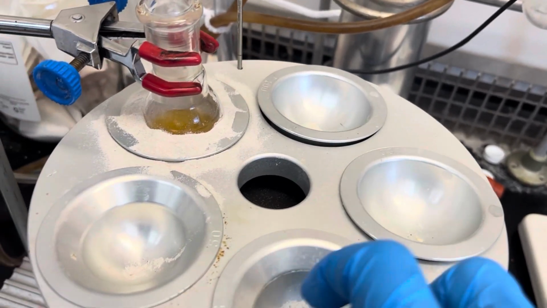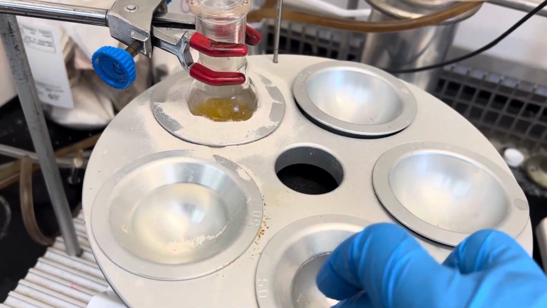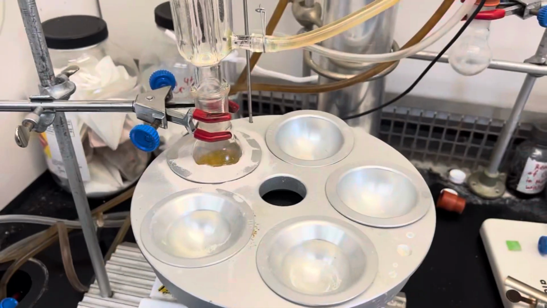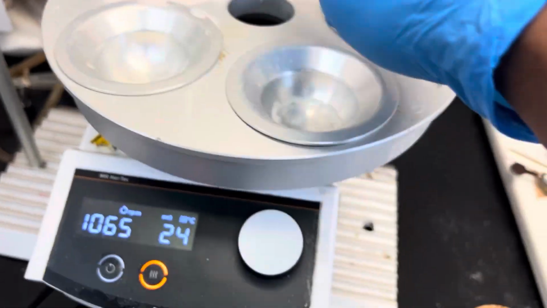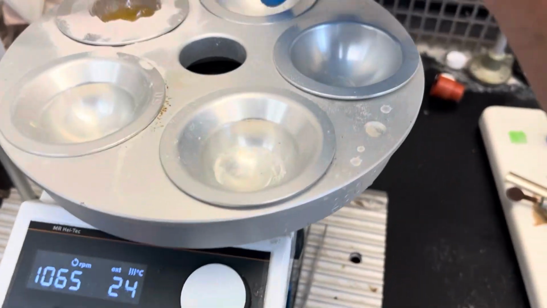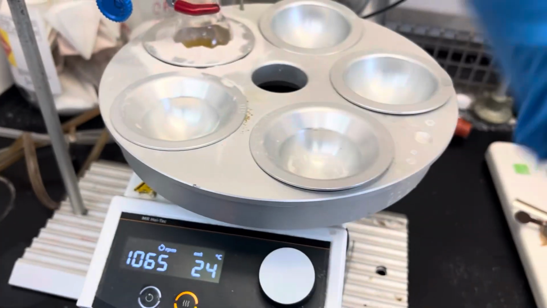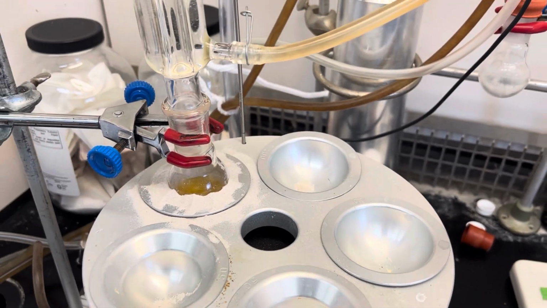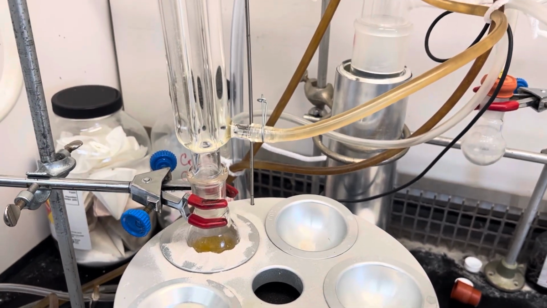Once the reaction has started, I will keep monitoring until the temperature goes up to 80 degrees Celsius. So here I'm monitoring the temperature, and it will increase to 80 degrees. And make sure that the flask is surrounded by the sand, so that it can get homogeneous heating throughout the whole reaction mixture.